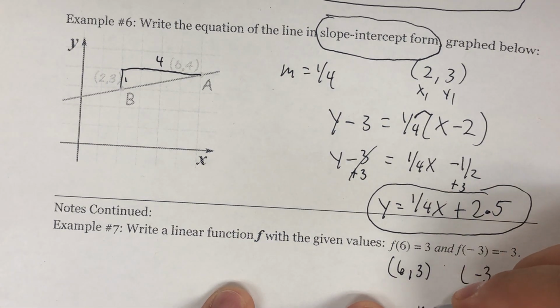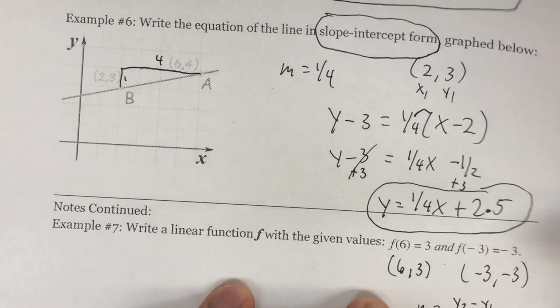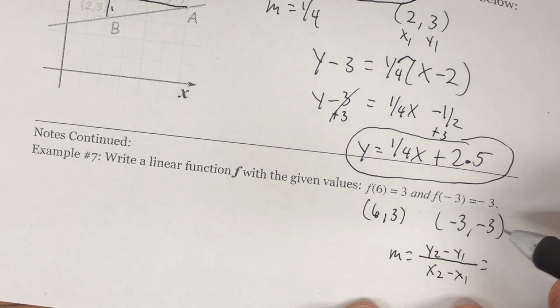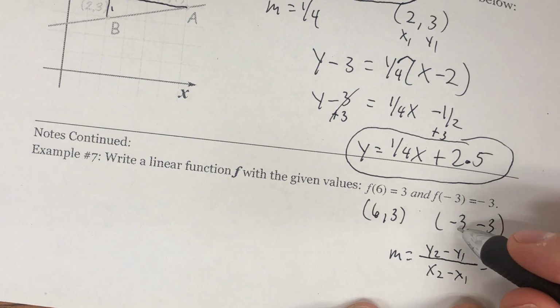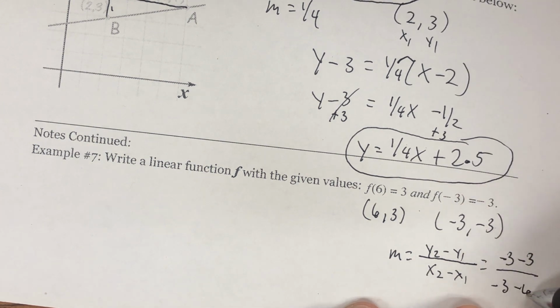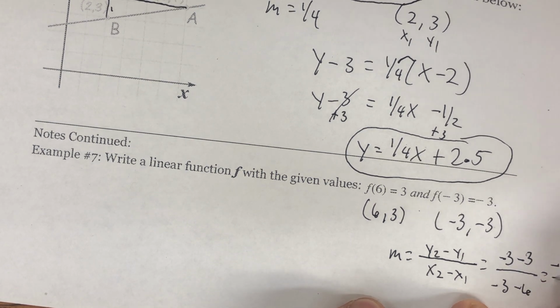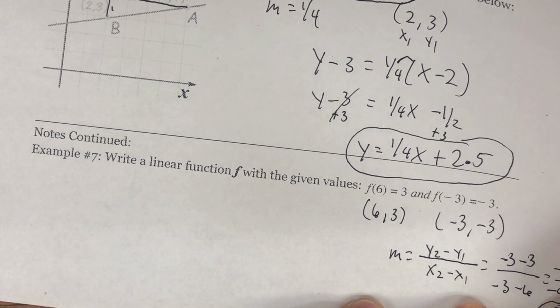So m equals y2 minus y1 over x2 minus x1. Plugging in my values here, I'm going to pick that up just a little bit since we've done slope so many times. So negative 3 minus 3 over negative 3 minus 6. All right, negative 3 minus 3 is negative 6. Negative 3 minus 6 is negative 9. So that reduces to 2/3. Okay, so I know my slope is 2/3.